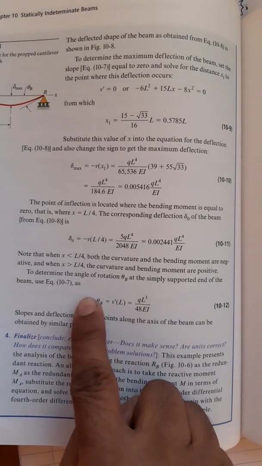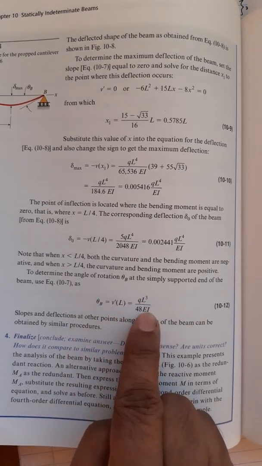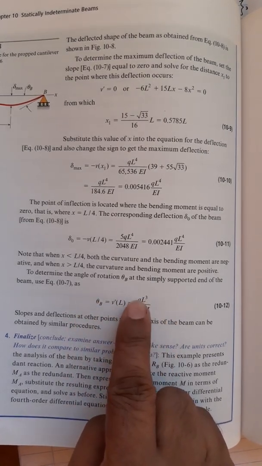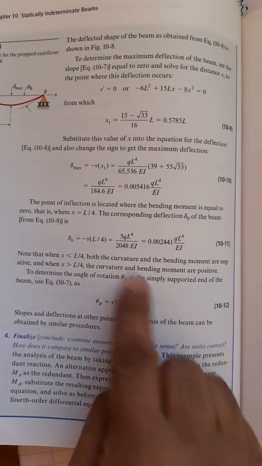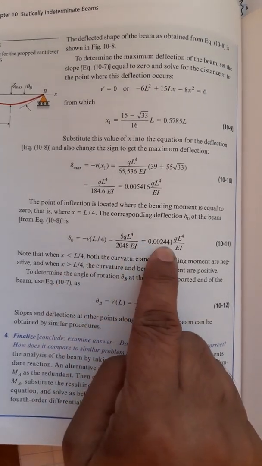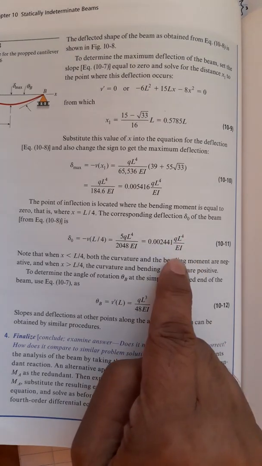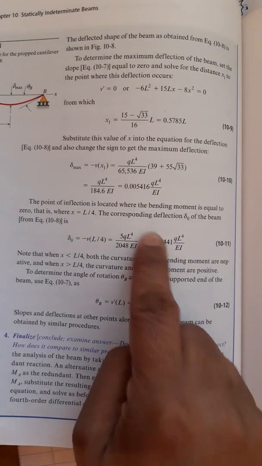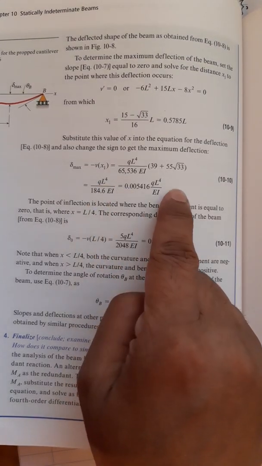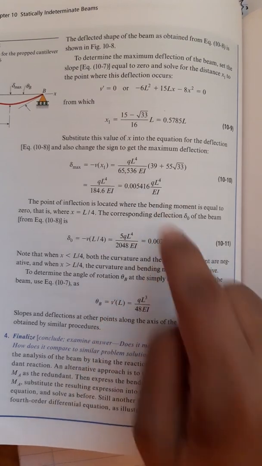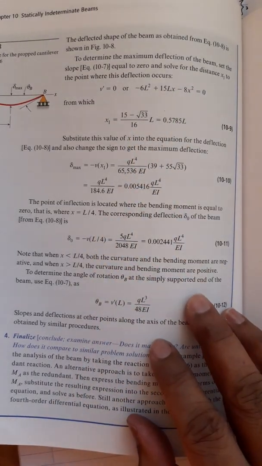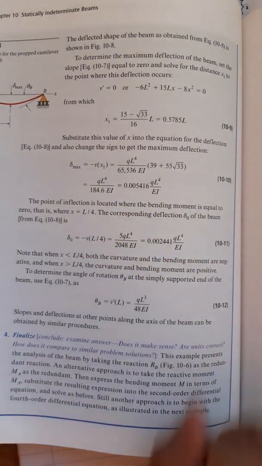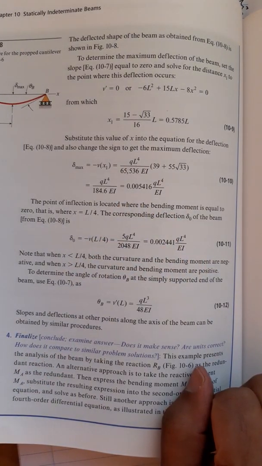So for angle theta B, QL cubed over EI, you had already worked out QL, just put it in the formula. The delta 0, 0.00 QL over EI, just put it in the formula. The delta max, just put it in the formula. So you didn't actually have to solve everything. You just had to look through your textbook, find the answer, and you're good to go.